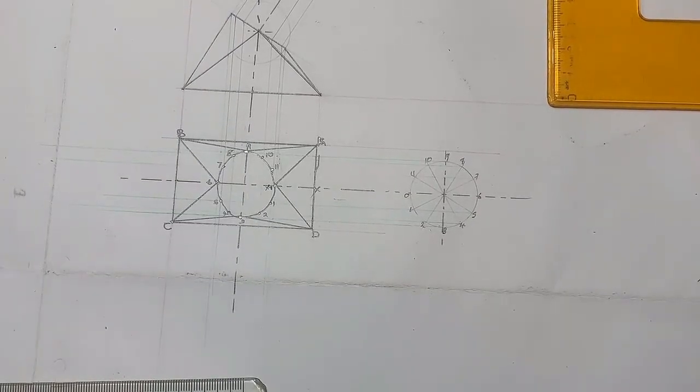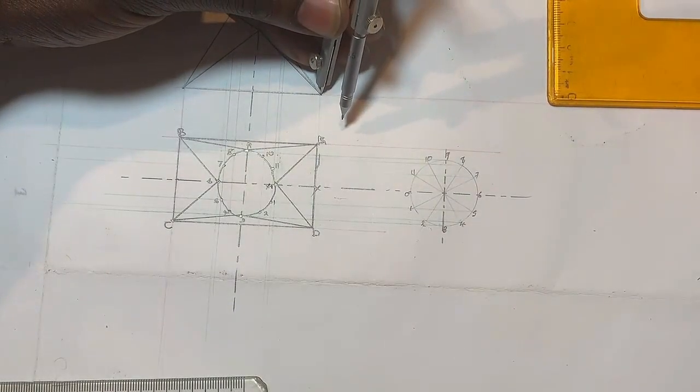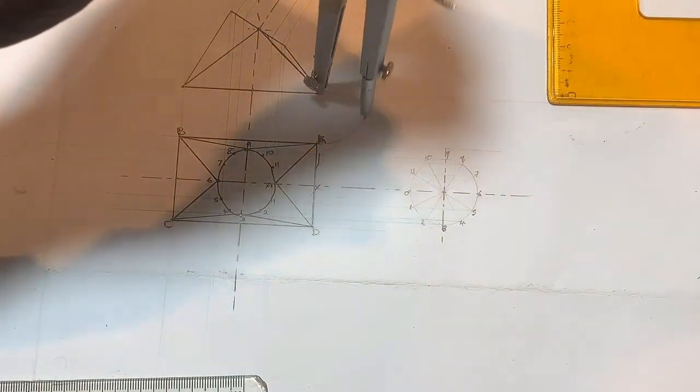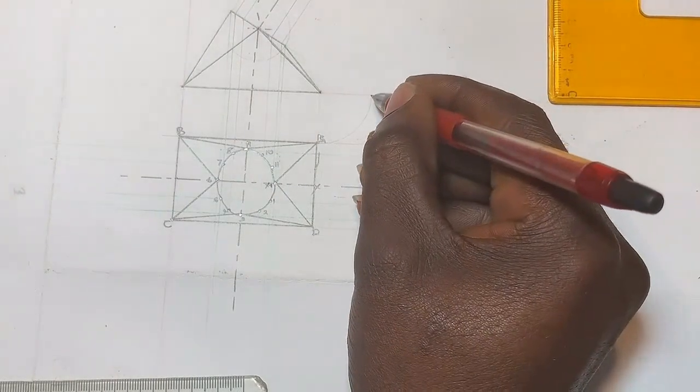Place a drawing compass at this point, the bottom right hand corner of your front view. Further extend it to this line of yours, which is this one. From here, have a faint constructional line like this, and then have an arrow.